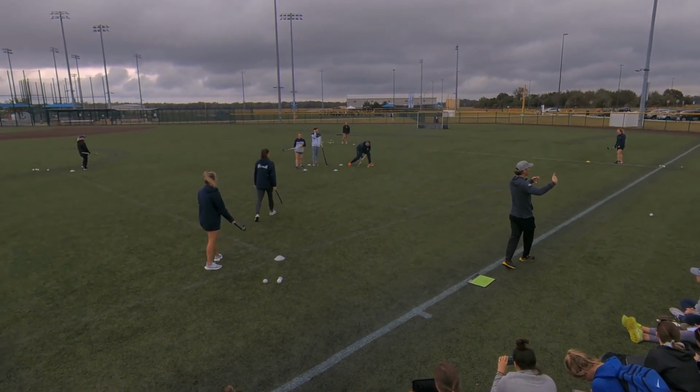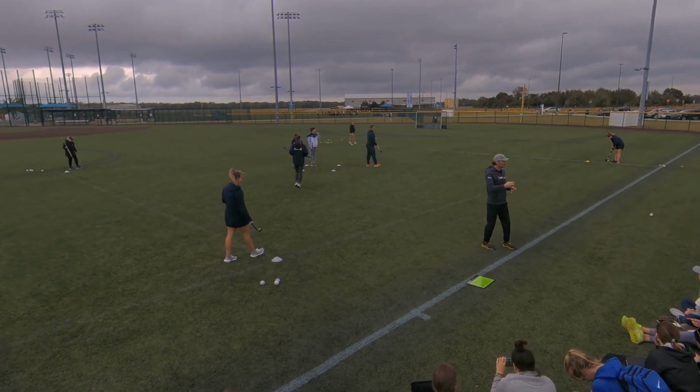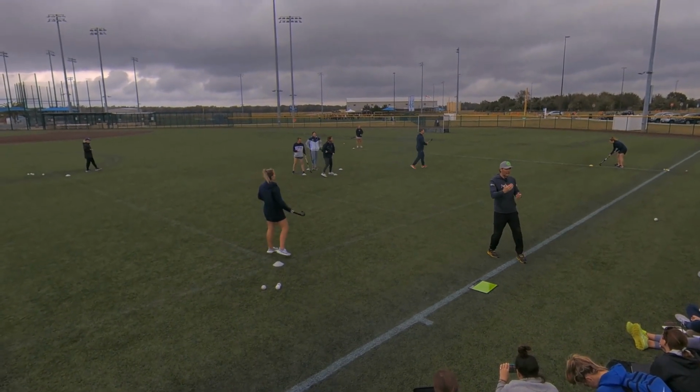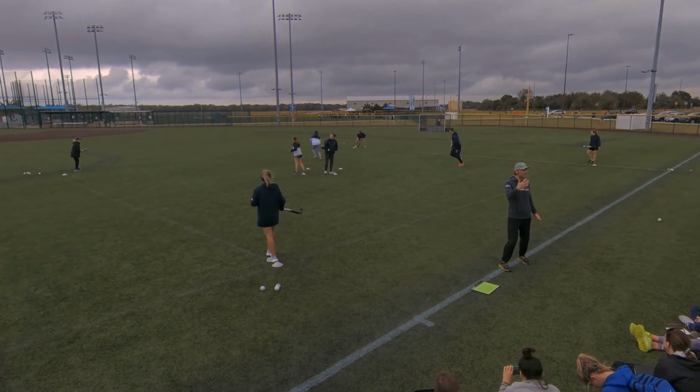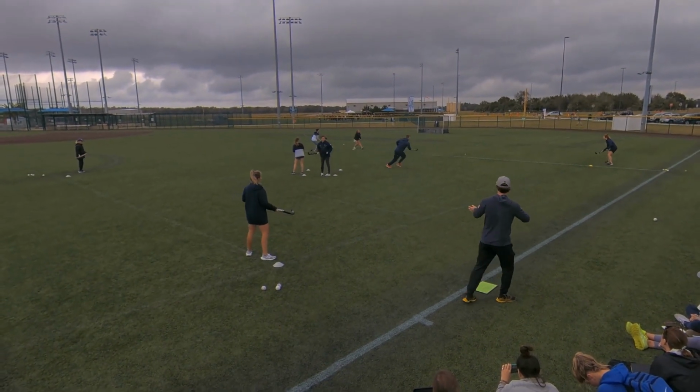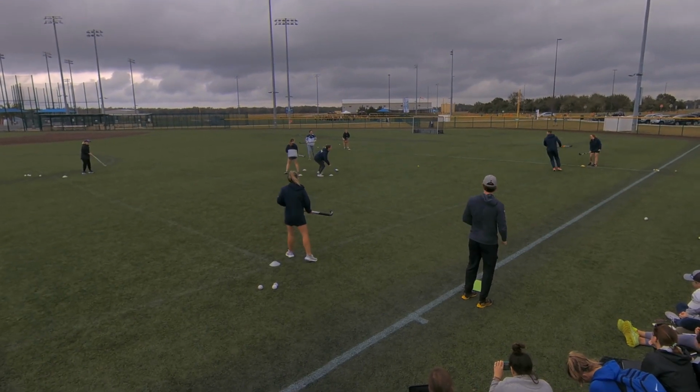Good. Timing and speed. So the practice is called the P of pass. We're trying to go straight as that pass is going. What happens if we go too early? What happens if we go too late? Let's have a look. We might see some of that.